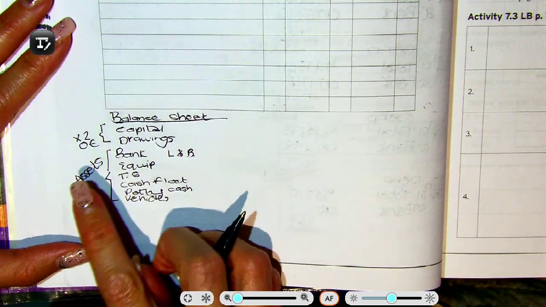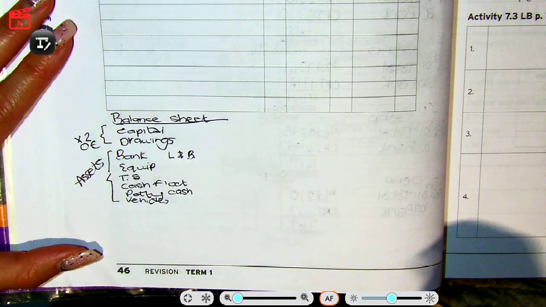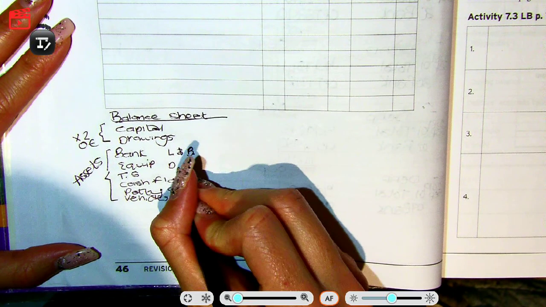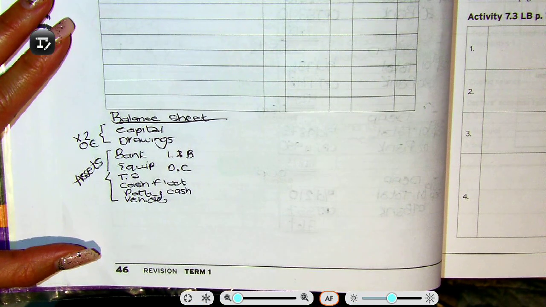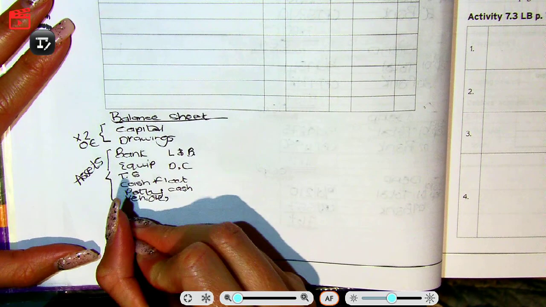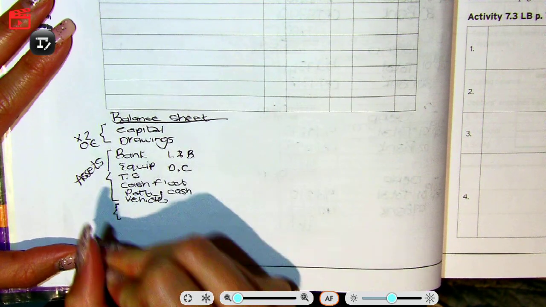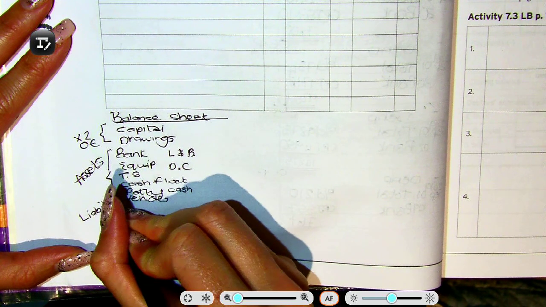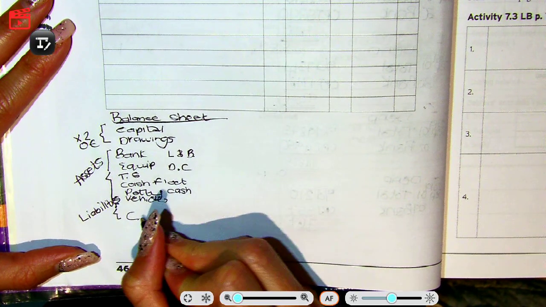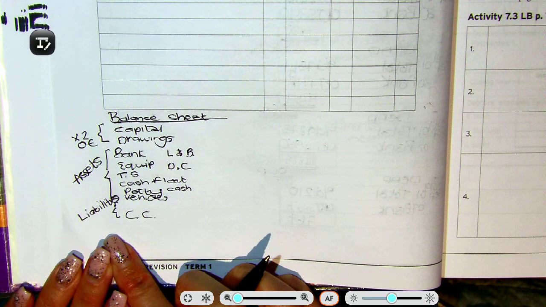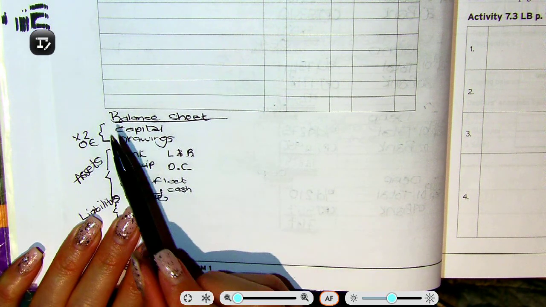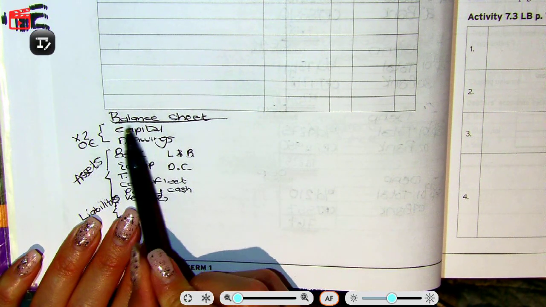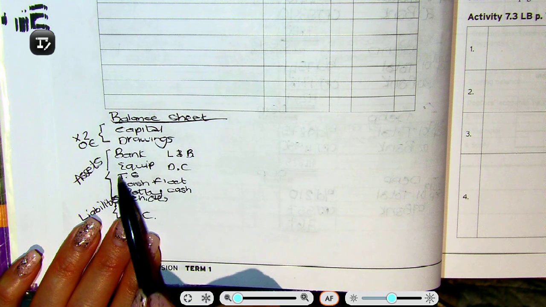So your balance sheet starts with 2 times owner's equity accounts. Then you will have all your assets. Later on, we're going to add something called debtors control. That's also an asset. Okay, and then later on, term 3 work, we're going to add something called liabilities, which is creditors control. But don't worry about that for now. Now we only focus on my 2 owner's equity accounts, capital and drawings, and then my assets.